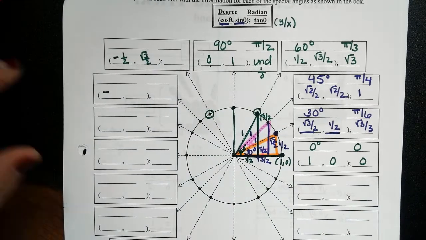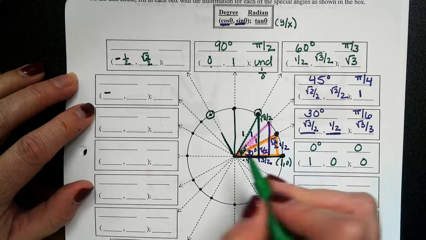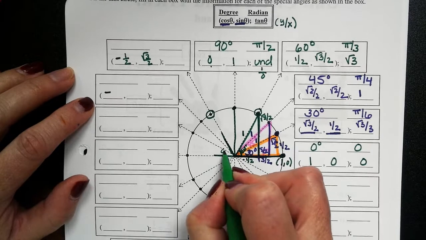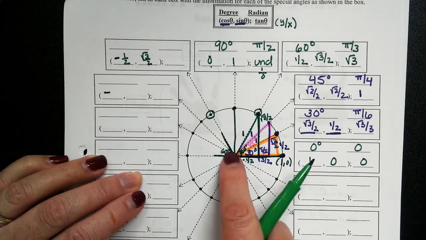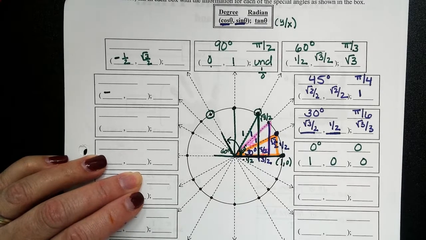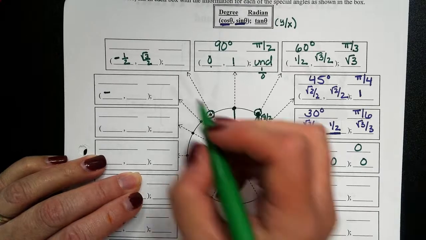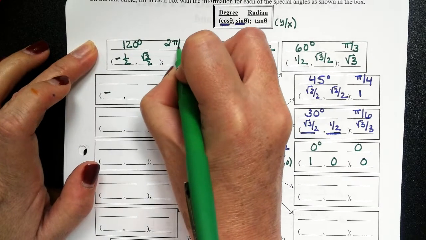So going back to our study of reference angles, remember, this is making a 60-degree angle with your x-axis. So if my reference angle is 60 degrees, this angle here has to be 180 minus 60, or 120 degrees. And in radians, that's going to be 2 pi over 3.